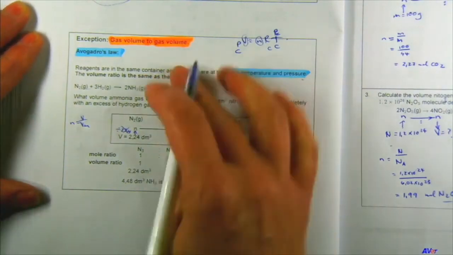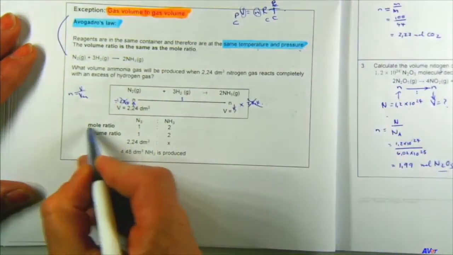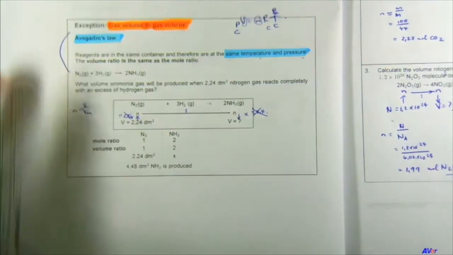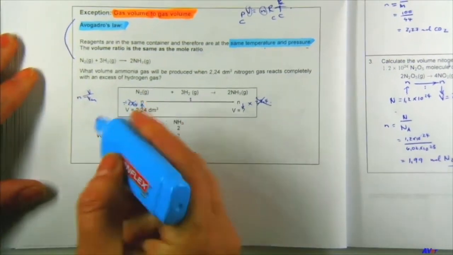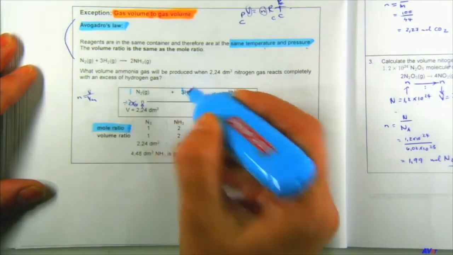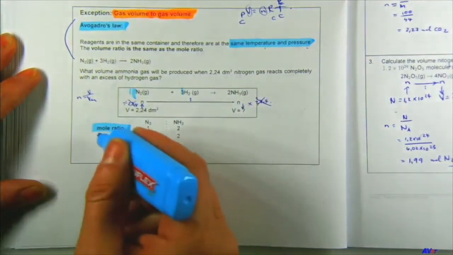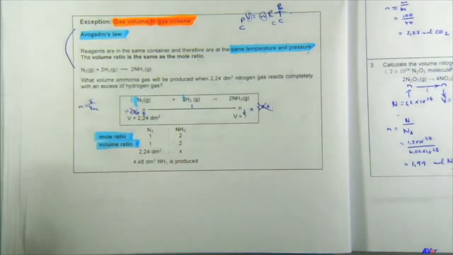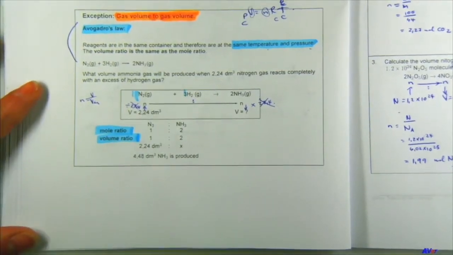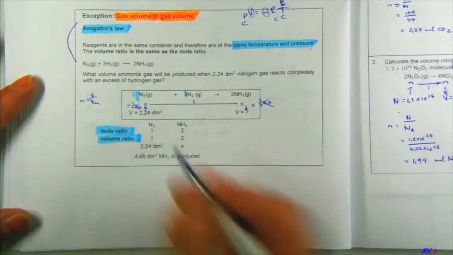So you don't have to remember that, but you have to know now that the mole ratio and the volume ratio is the same. So you get the mole ratio from your equation, 1, 2, 3. But the moment that you have the mole ratio, that is also the volume ratio when you're working with gases. So now we're not going to make it into moles. We're just going to work with the ratio.